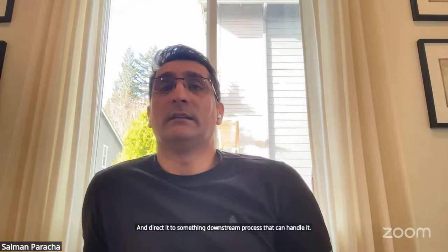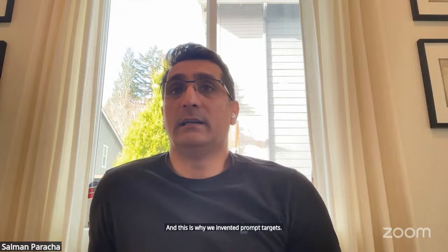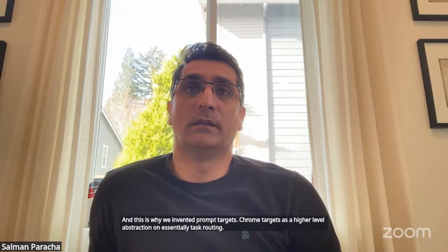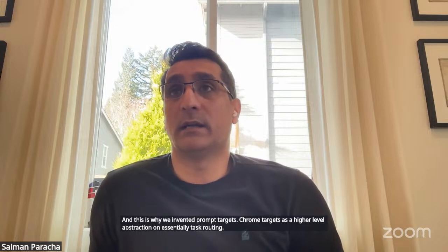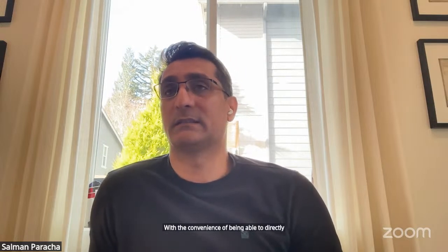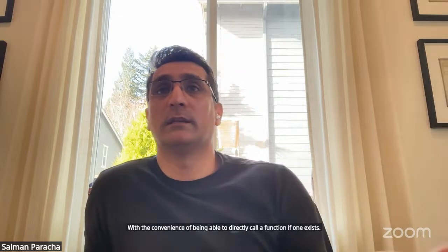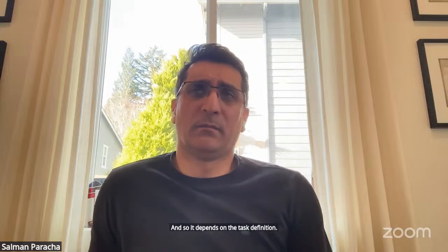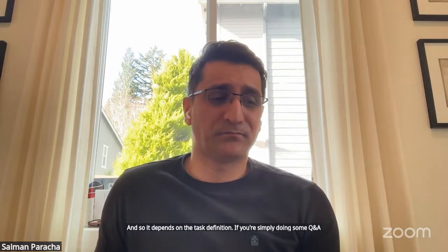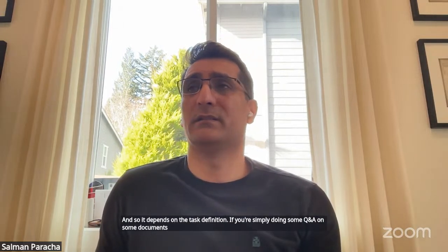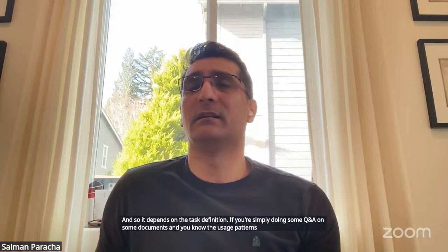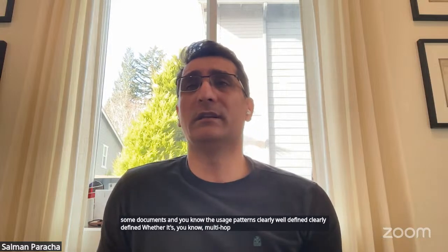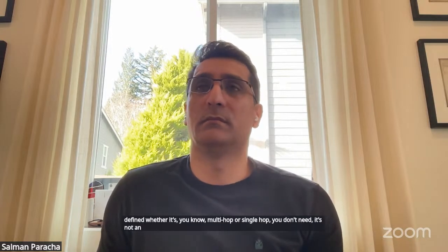And this is why we invented prompt targets. Prompt targets is a higher level abstraction on essentially task routing, with the convenience of being able to directly call a function if one exists. And so it depends on the task definition. If you're simply doing some Q&A on some documents and you know the usage patterns are clearly well defined, whether it's multi-hop or single hop, it's not an open-ended problem.